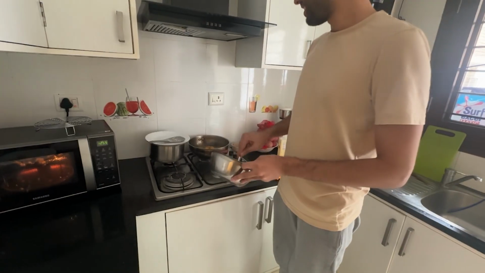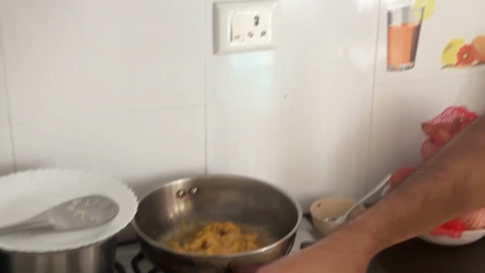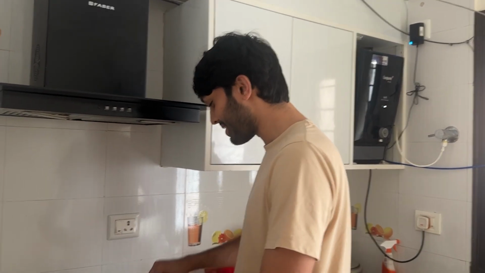What are you making? This is a marinade chicken split into fry and semi curry and one masala. But it tastes different, you're saying? Masala, two different. Great.